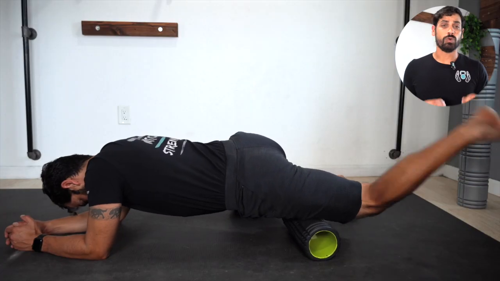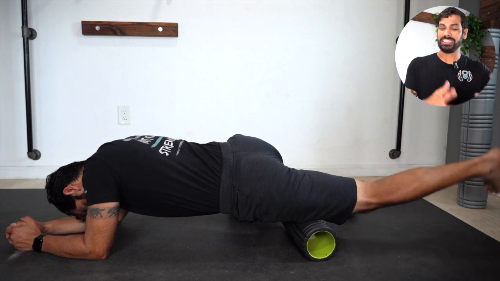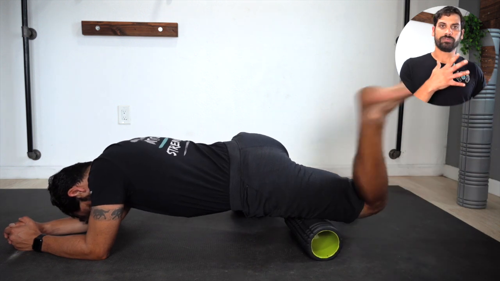And now finally, do one more pin and stretch by flexing and extending that leg, but this time making sure the outside leg is the one on the foam roller.